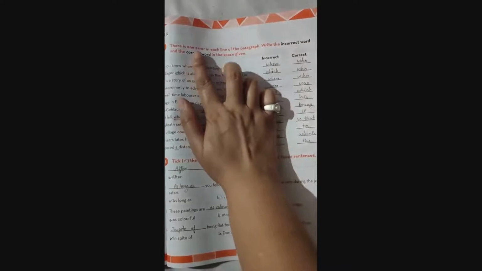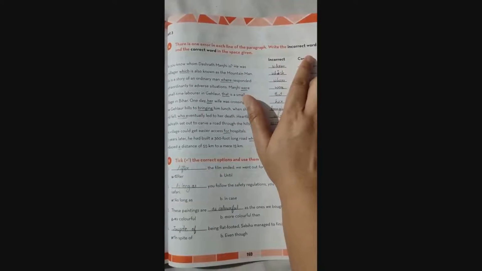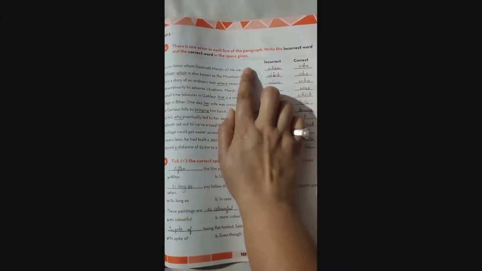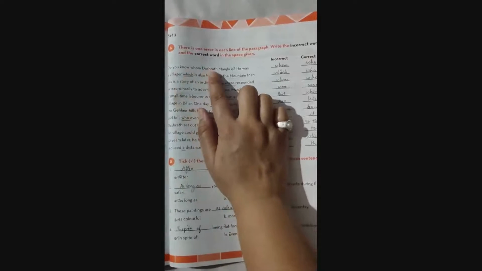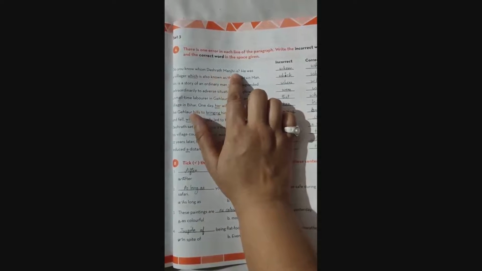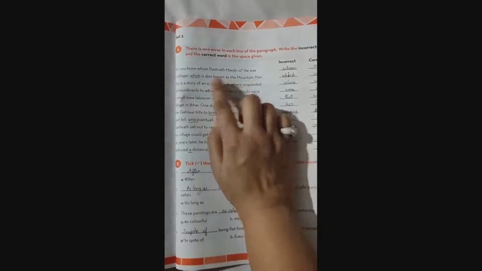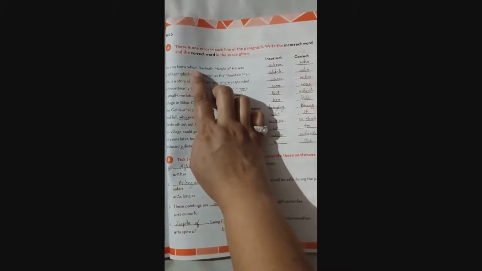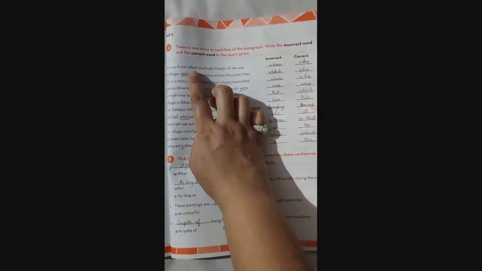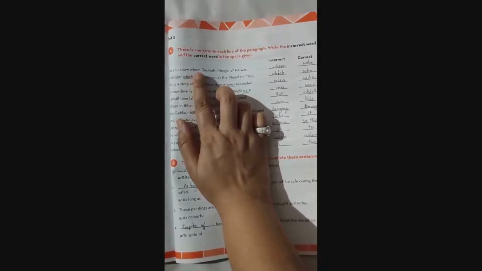Exercise A. There is one error in each line of the paragraph. Write the incorrect words and the correct word in the space given. Do you know whom Dashrath Manji is? He was a villager, which is also known as the mountain man. Here, as you can see, the word whom is wrong over here, incorrect over here.